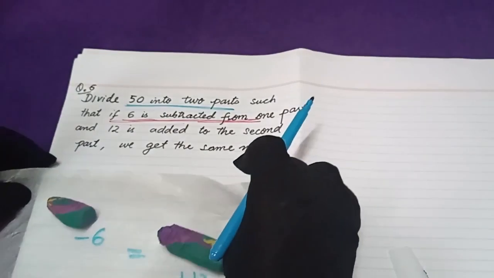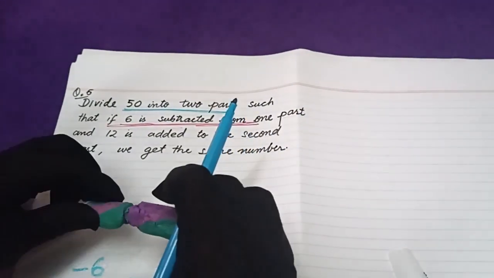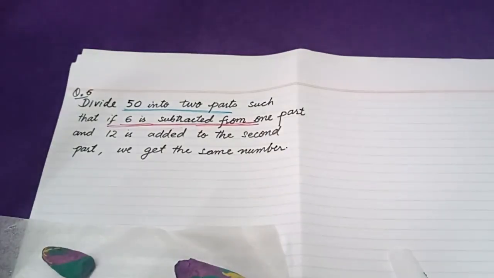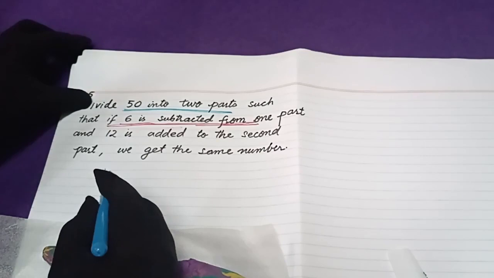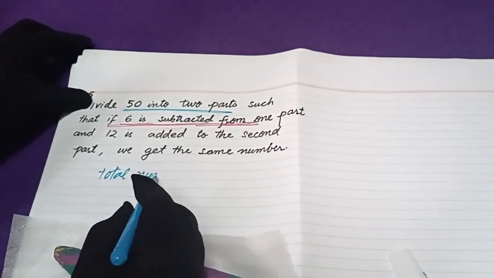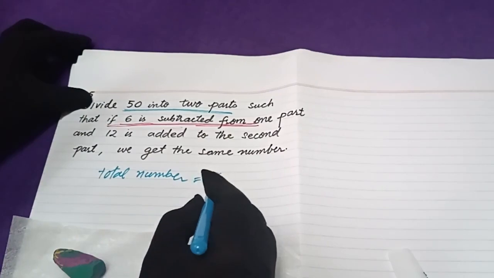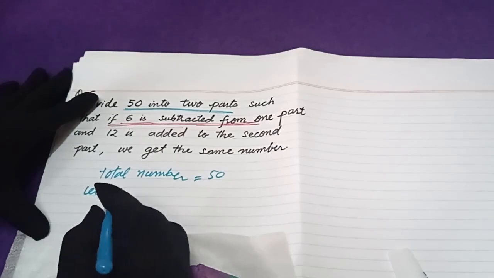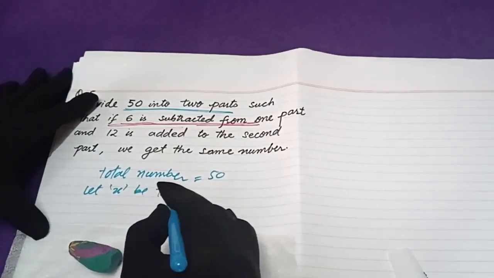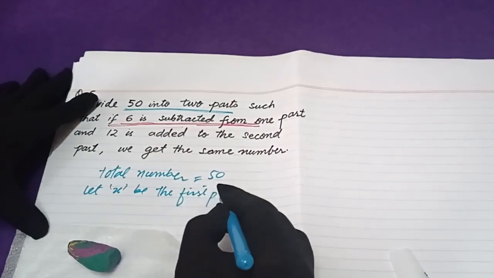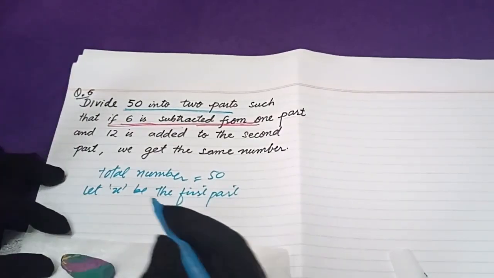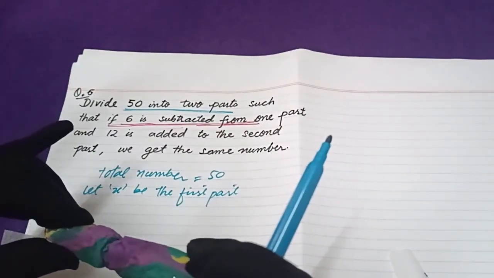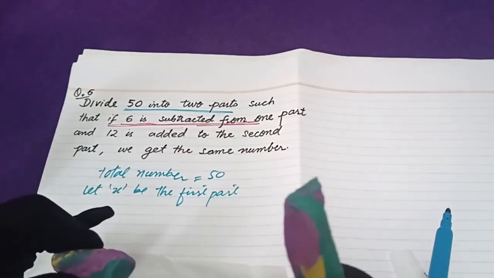Don't go into the actual measurement that the parts are looking big or small. Before that the parts are 50, one is taken, other is left. Now come to the original numbers. Suppose that you have total number as 50, and one part which you have taken that you don't know. So let x be the first part. If x be the first part, what is the other part? This is 50 minus this. Total 50 minus this is equal to the second part.